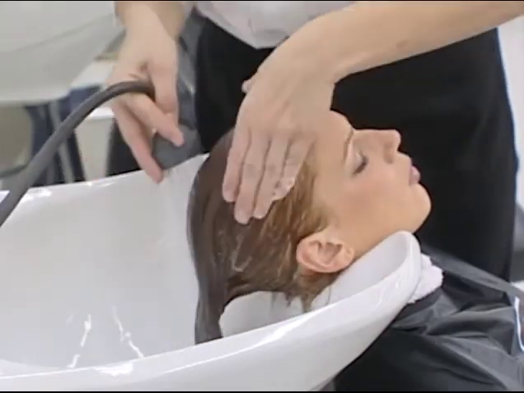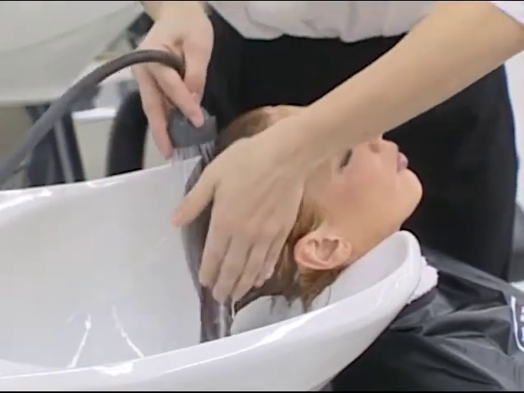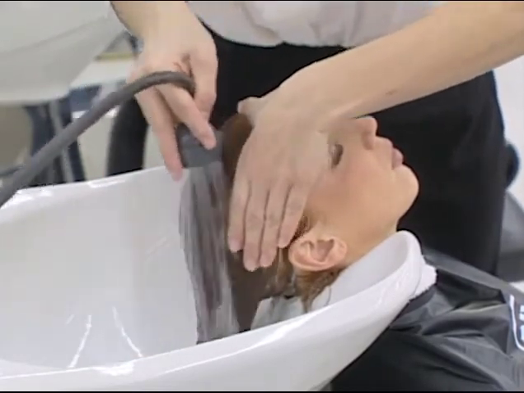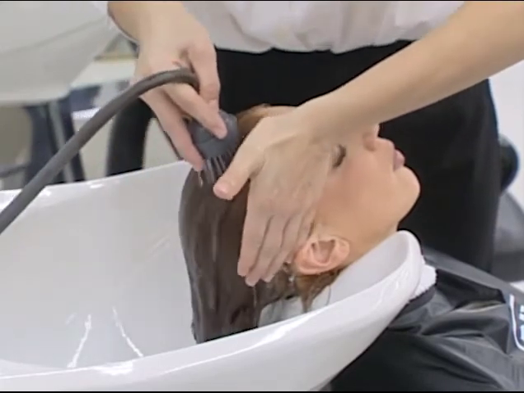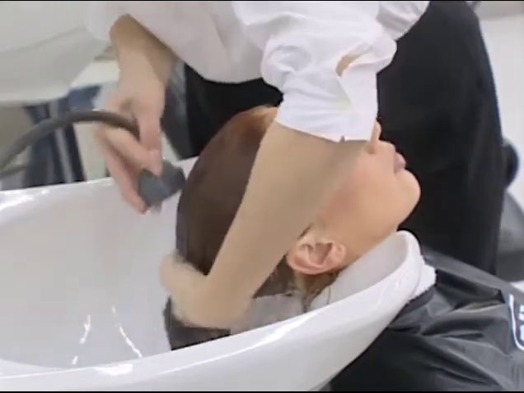Water plays an important part in any shampoo. Water is classified as hard and soft depending on its mineral content. Soft water is preferred for shampooing as it allows the product to lather more freely. Refer to your textbook for a list of shampoo types.